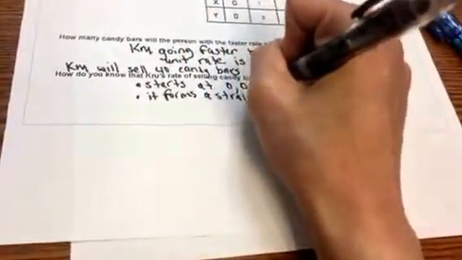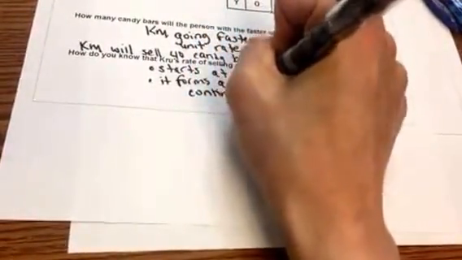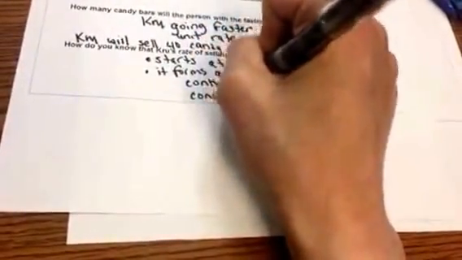Okay, how do I know that his rate is proportional? So there's a couple of things. One, it starts at 0, 0. Two, it forms a straight line and continues to grow at a constant rate.